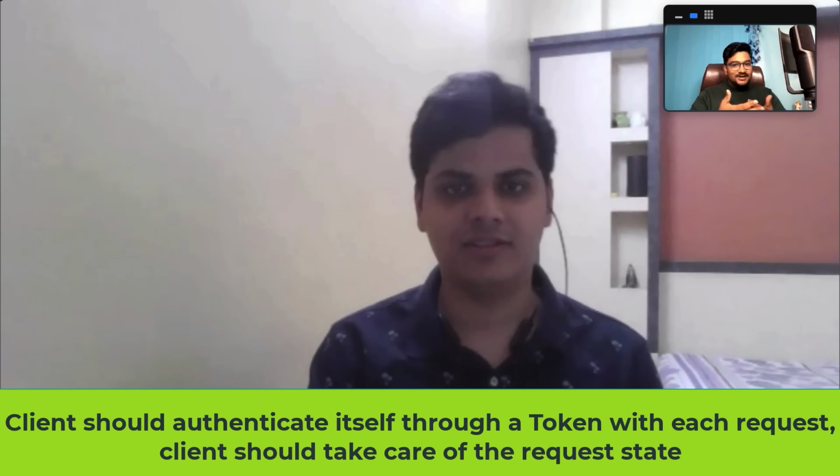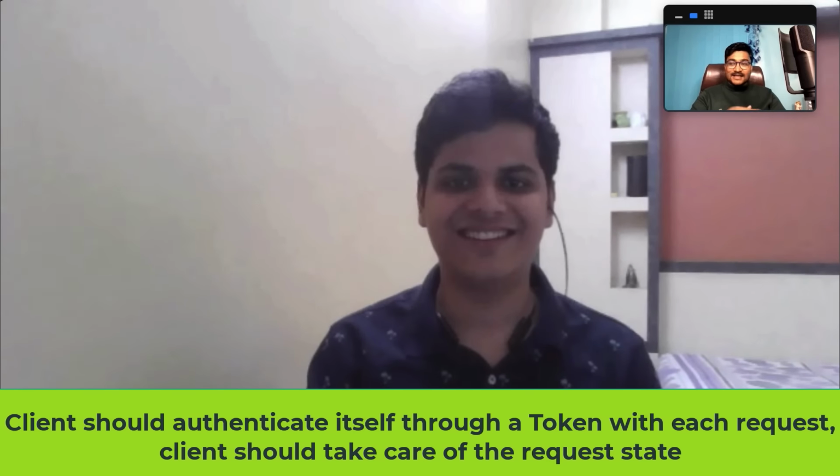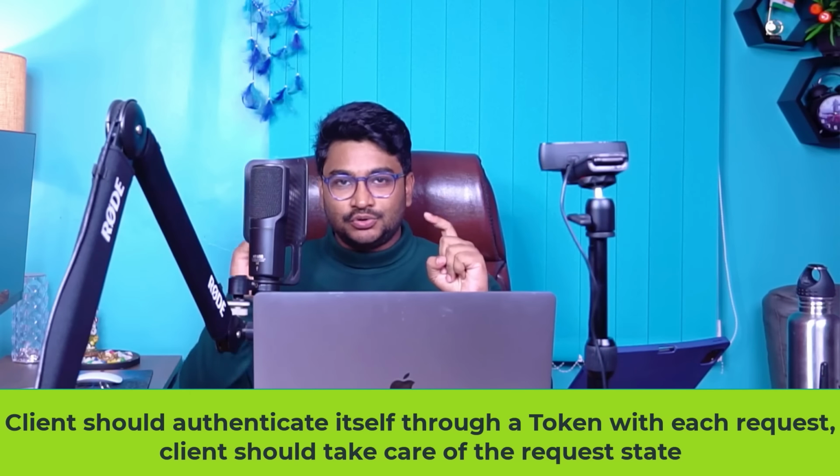Perfect. So many reasons you have given. Okay, few more reasons. And right now I just want to quote two major takeaways from the things that Krishna has quoted. One is exception handling should be done properly. Second, the REST API should be stateless in nature.